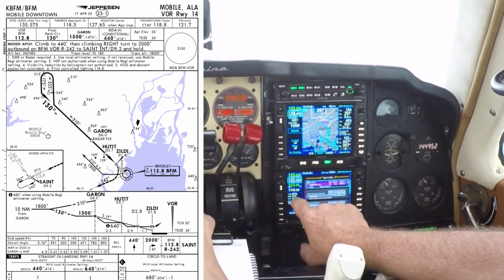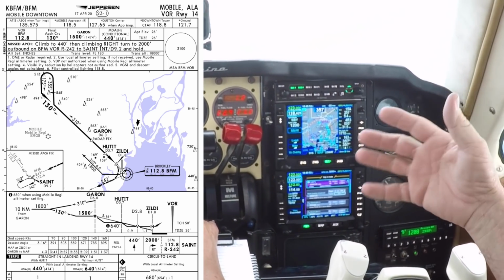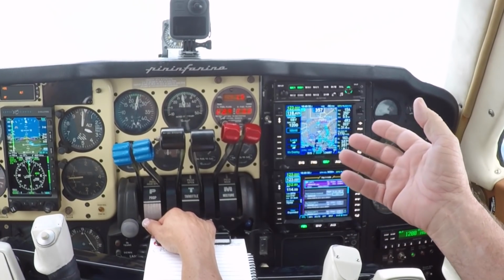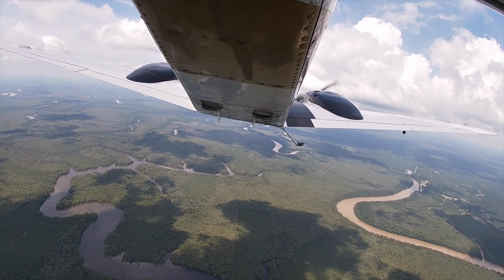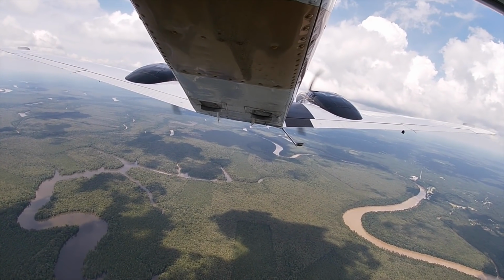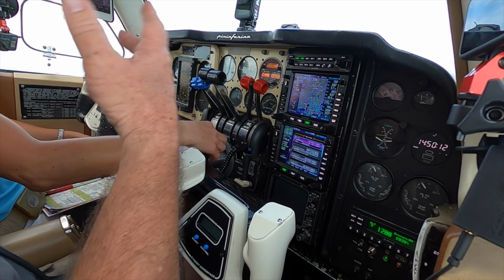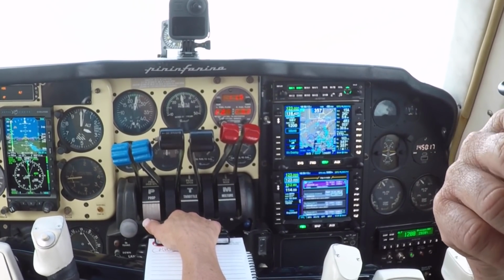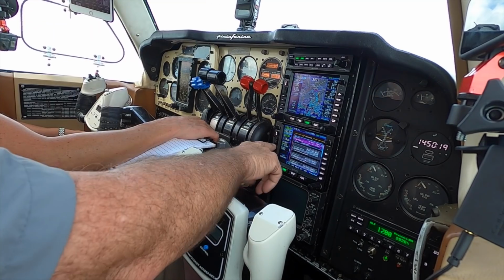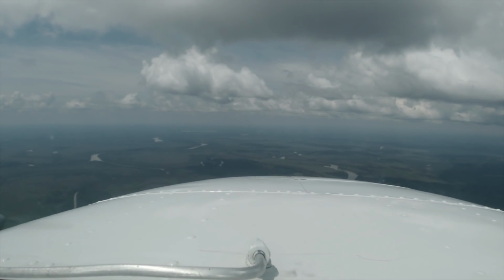Is that going to BFM? Yeah. Now we've got that VOR. If they ask you where you are right now, because we're not on an airway and we're not next to a waypoint, this just appeared. We're 22 miles on a 17-degree radial from the BFM VOR. So now they know exactly where to look for you.